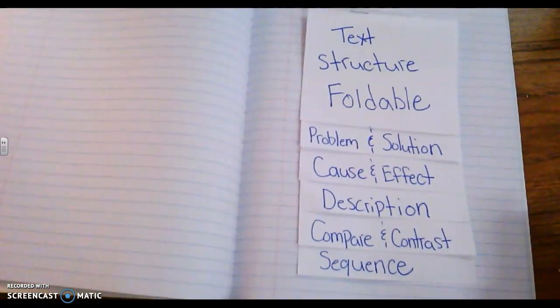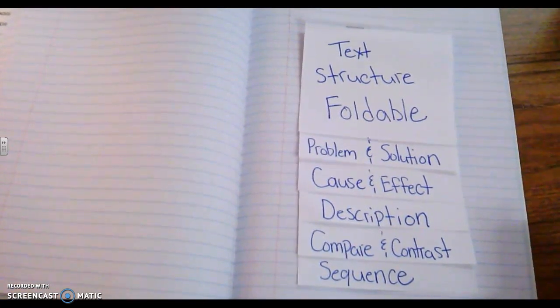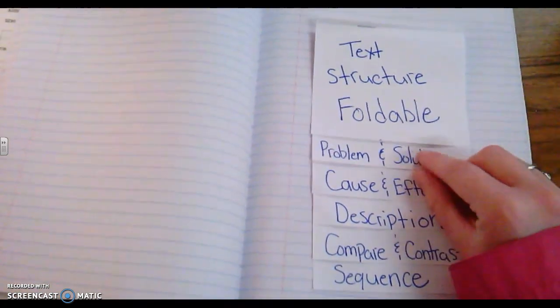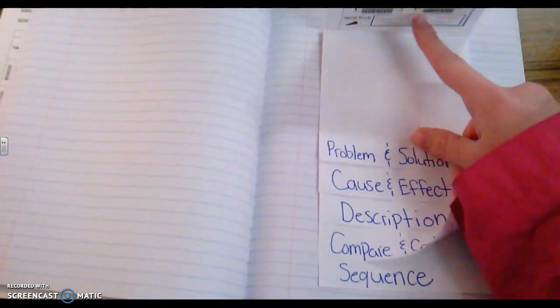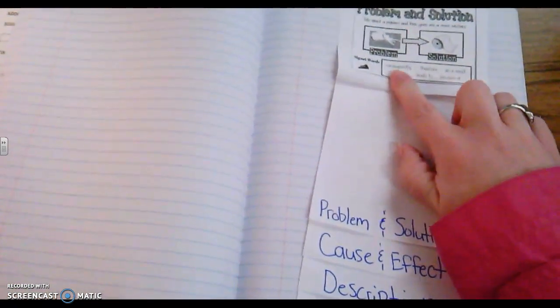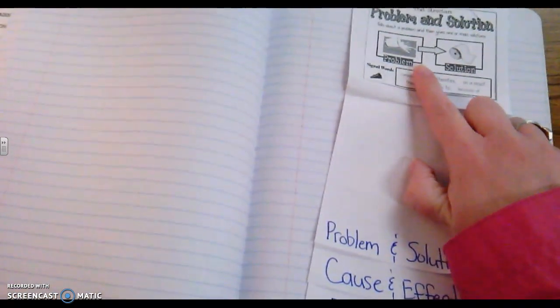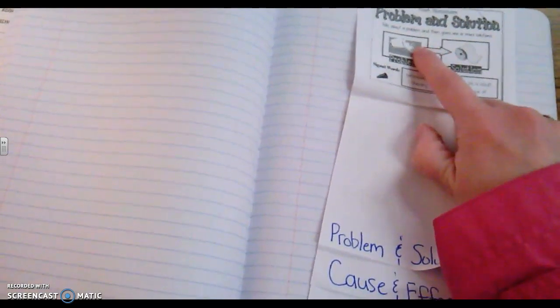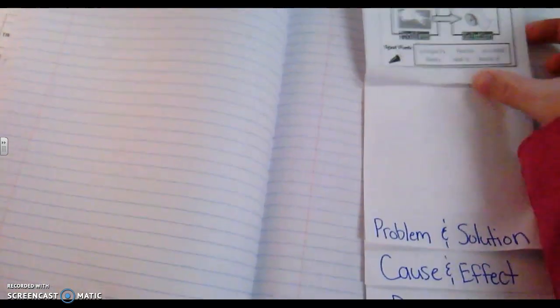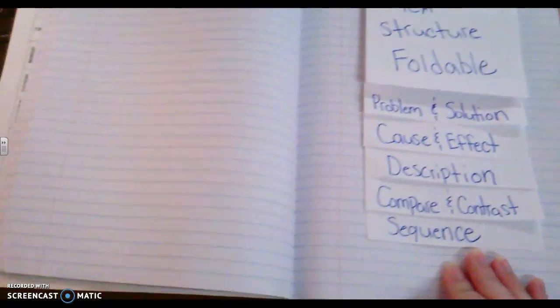Okay. When you're done with that, you need to go to the next slides and do those practice. Use the slides, but you can also use these little mini posters to help you. They give you the signal words, which are words that you should look for. They also give you a definition and a visual example. Make sure you get that glued in. We don't want to have spent all that time making the foldable and then lose it.